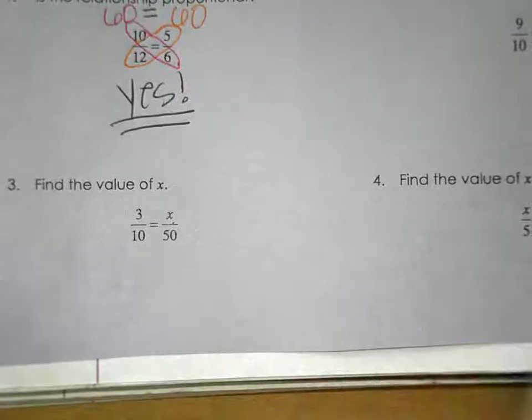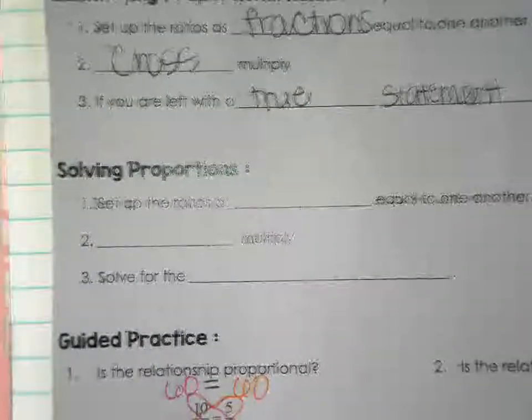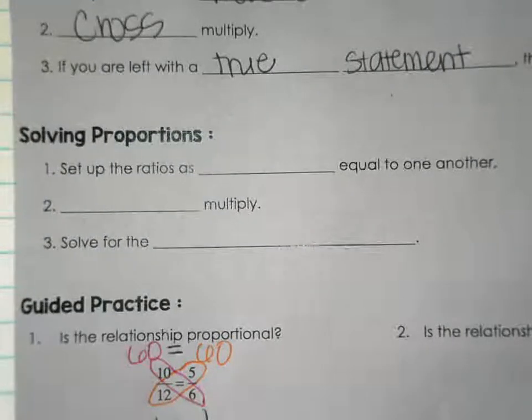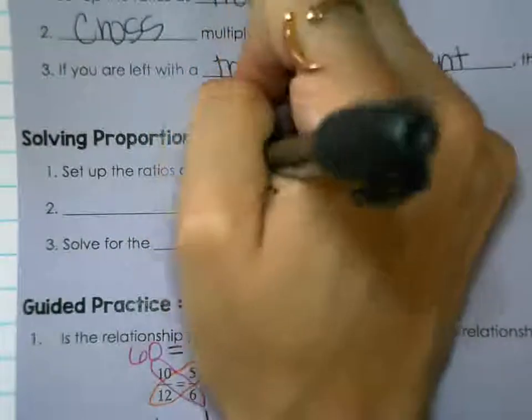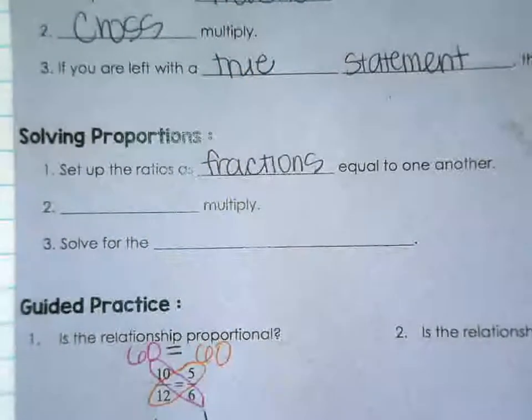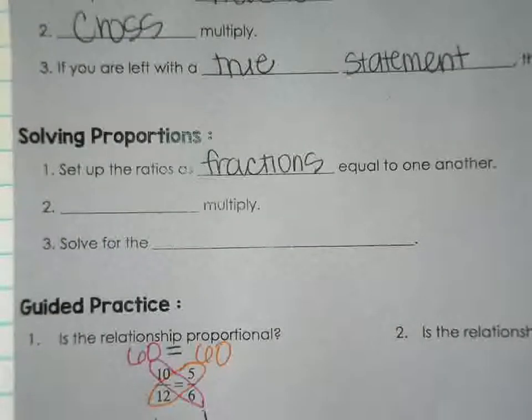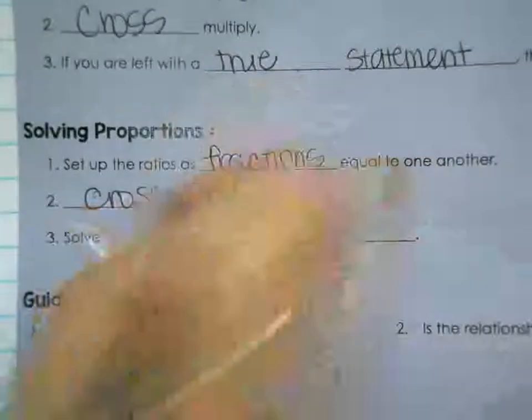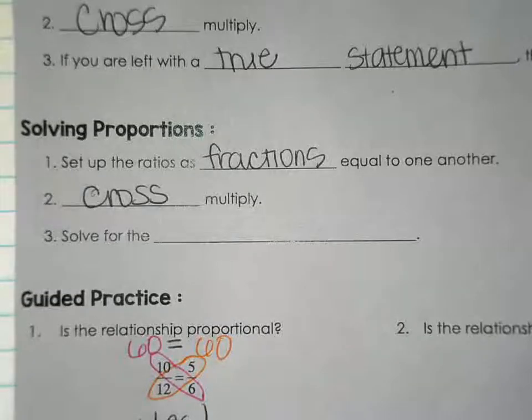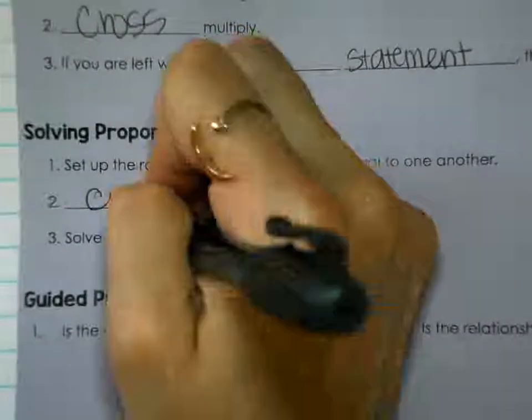What is its value? So when we go to set up solving proportions, once again, you need to set the ratios as fractions equal to one another. So on my 3 and 4, we had fractions already, but if that is not the case, you'll have to do it that way. Then number 2, you will need to multiply, or cross multiply, excuse me. So same thing. Notice so far my first 2 steps are exactly the same. Set them as fractions, cross multiply. Step 3 is to solve for the variable.